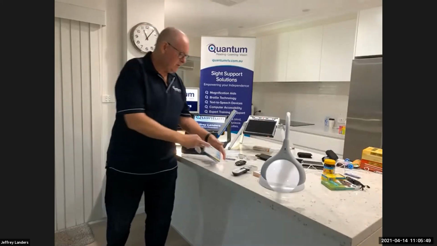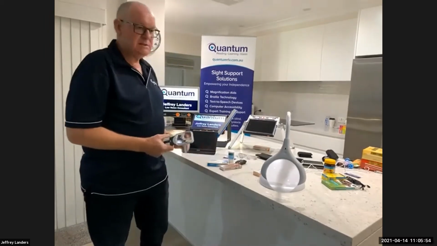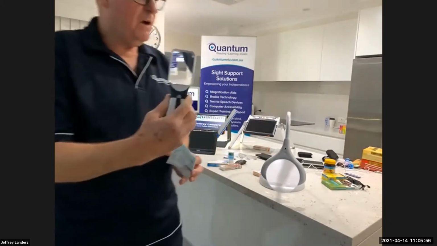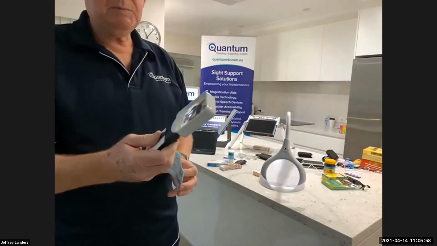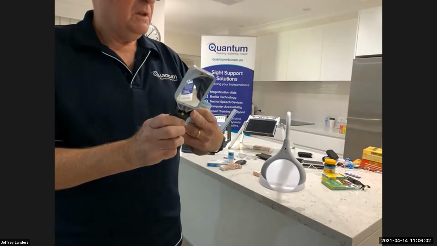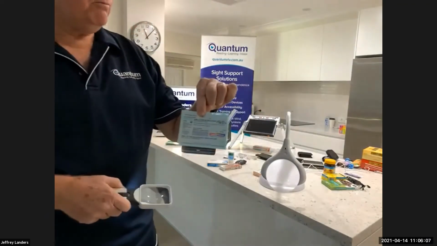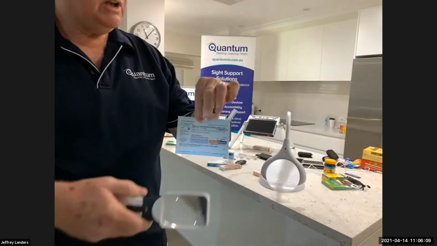So I will start off by showing you the first step for people, which is things like magnifiers. So here I've got a magnifier. This particular magnifier has a light on the back. You can see I can turn it on and off. And the idea of a magnifier, this handheld style, if that's what you're trying to read, is you bring it in front.